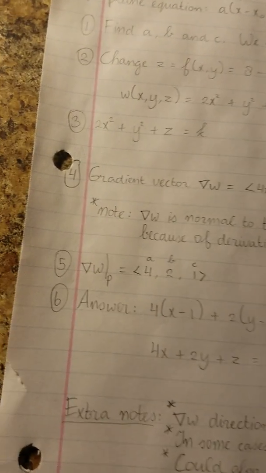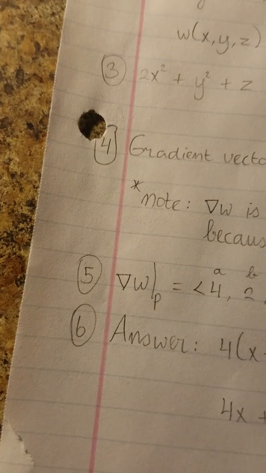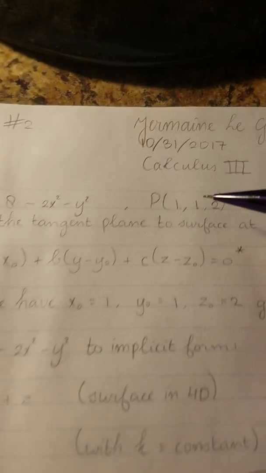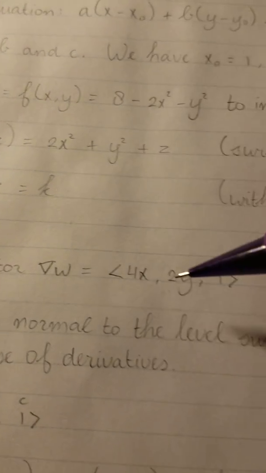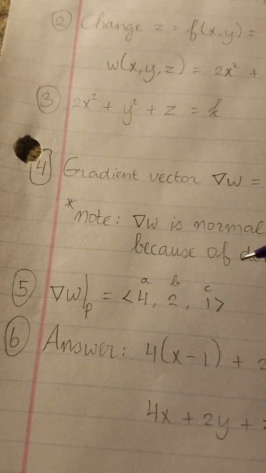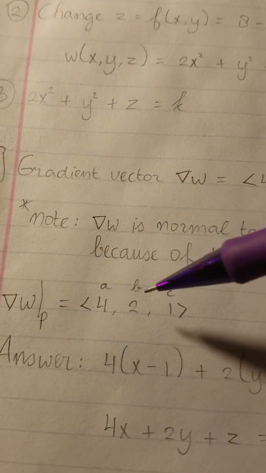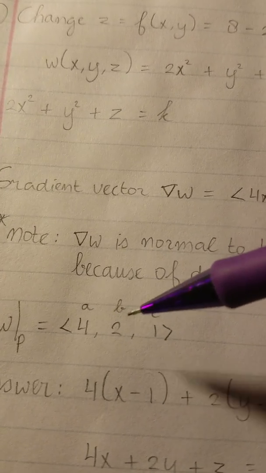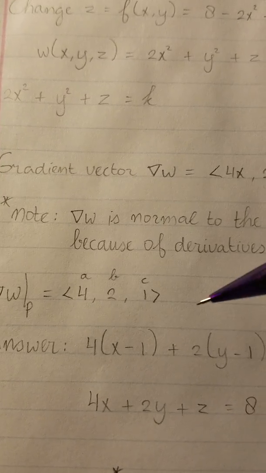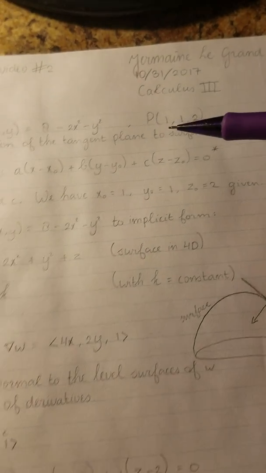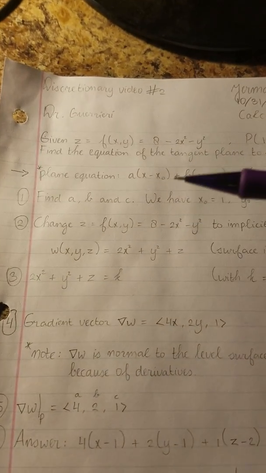All right, step 5. We're going to take all the values from point P and plug them into our gradient vector, which we have here. From that, we're going to get our a, b, and c: 4, 2, and 1. And as we know, when we have a vector and a point, we can use those to easily find our plane equation.